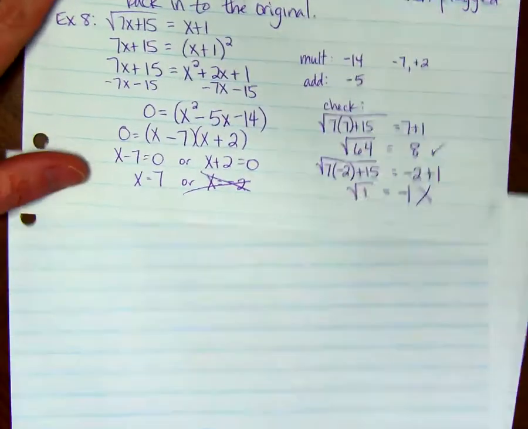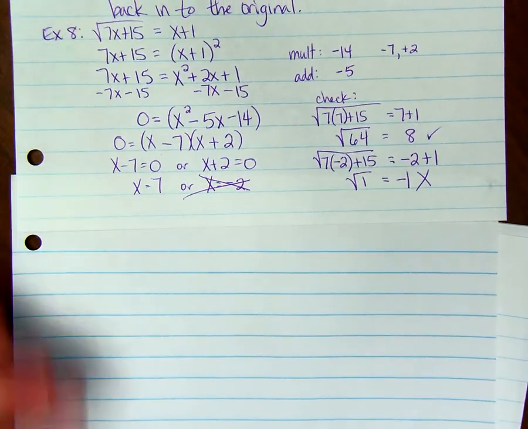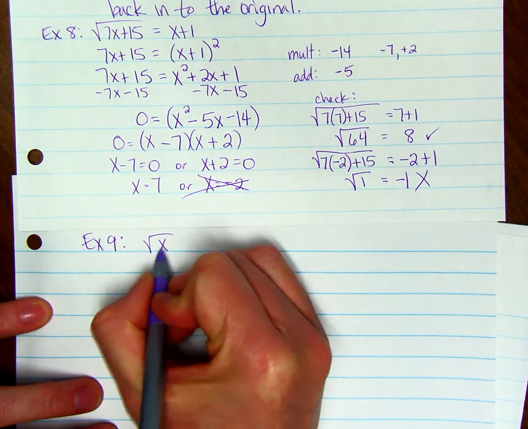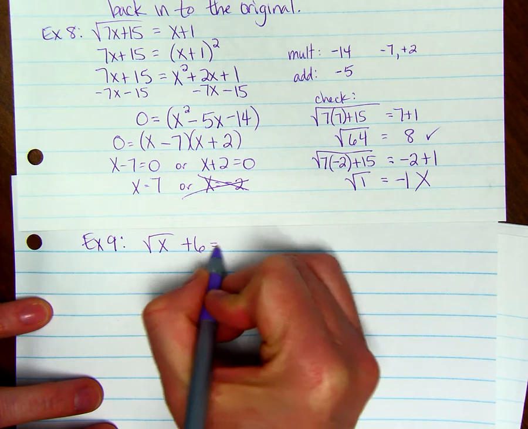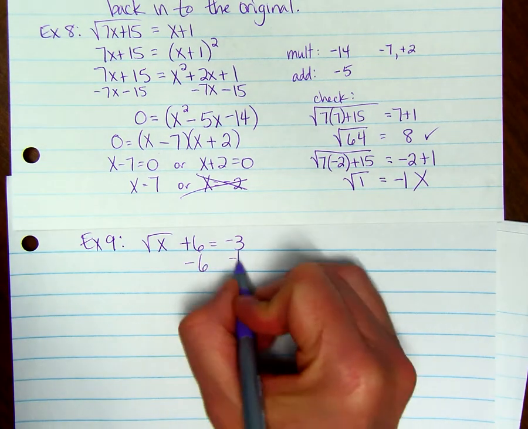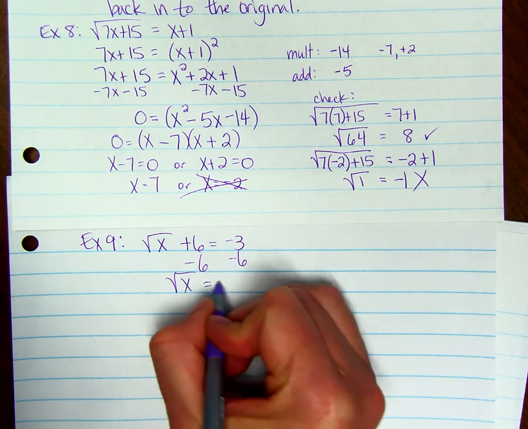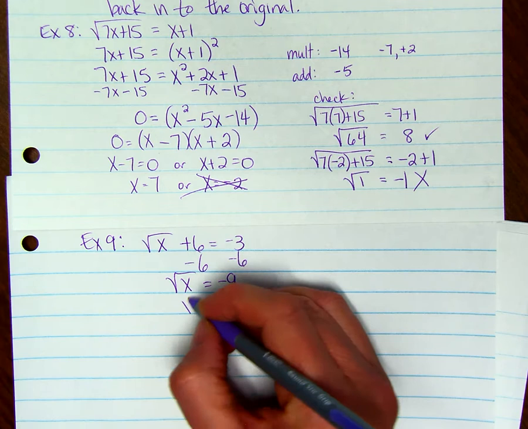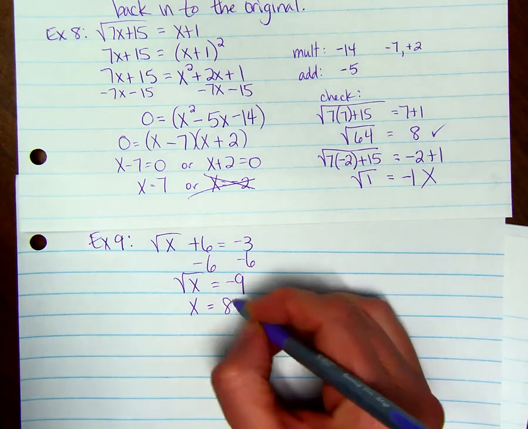Example 9. Square root of x plus 6 equals negative 3. We get the square root symbol all by itself. Subtract 6. Square root of x equals negative 9. If we square both sides, we get x equals 81.